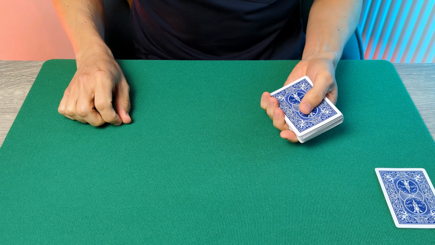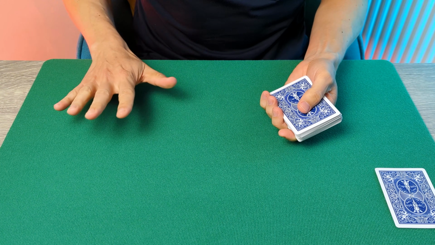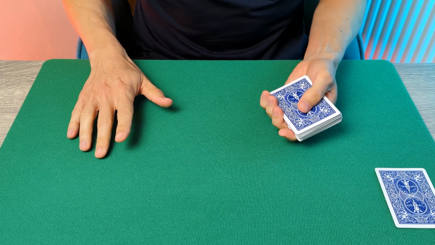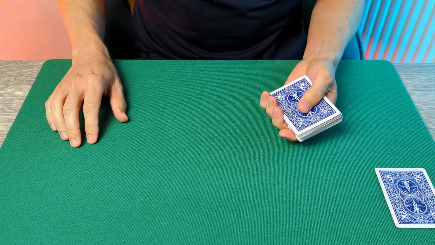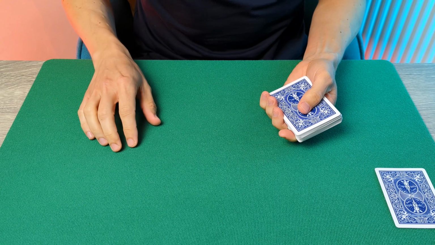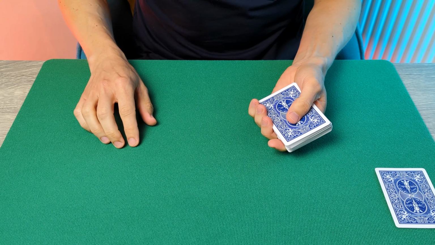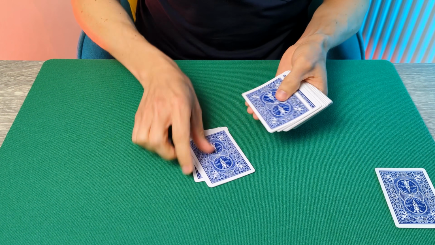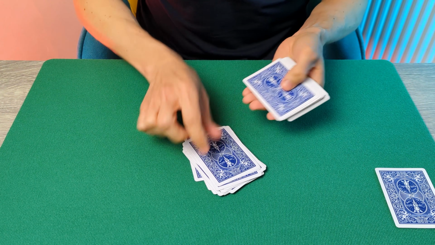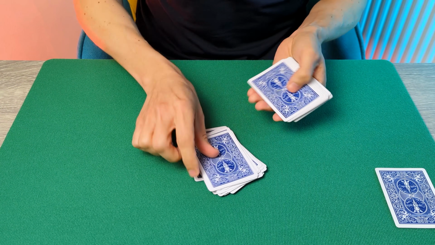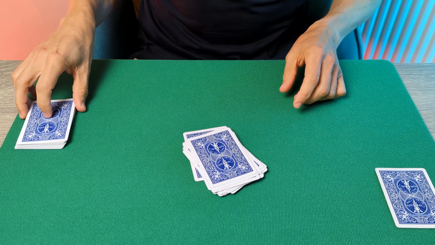Now this can be any number they like, but you want quite a few cards, so say between 20 and 40. Let's say they go for 26. They'll deal that many cards to the table. 1, 2, 3, 4, 5, 6, 21, 22, 23, 24, 25, 26.